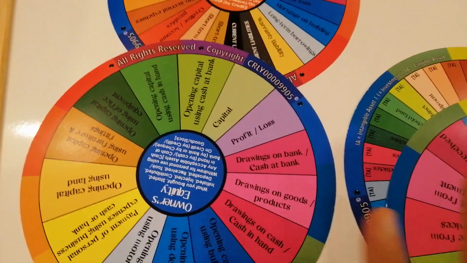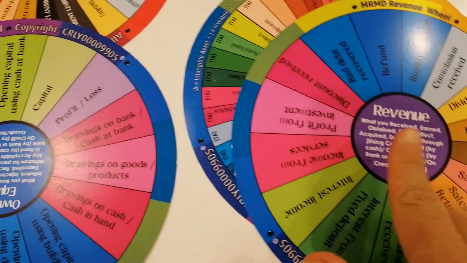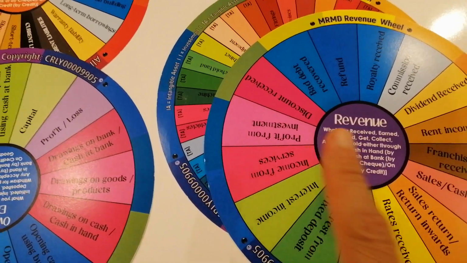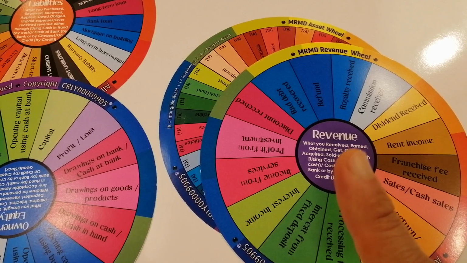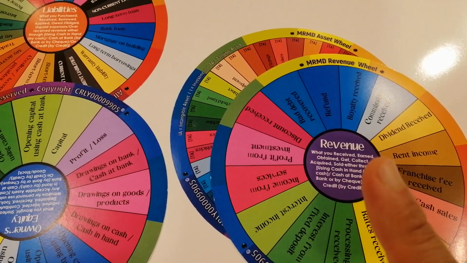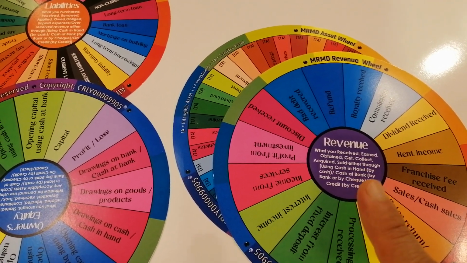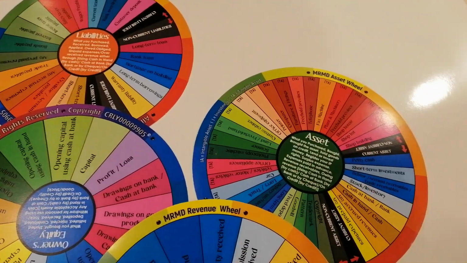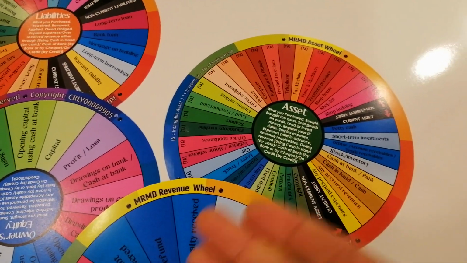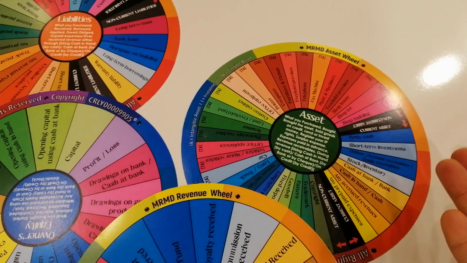So drawings here, you cannot find under revenue. So, please bear in mind, in accounting the first process is classifying. So if you make a wrong classification, the first process is wrong, then you will carry forward that mistake to the next process. Okay.